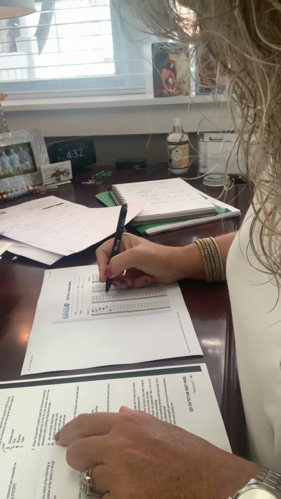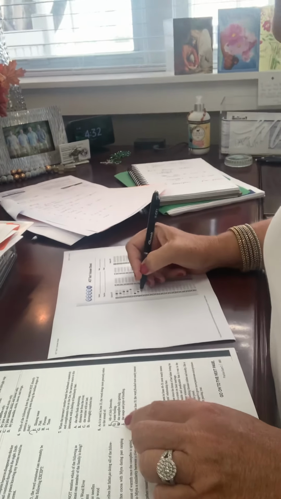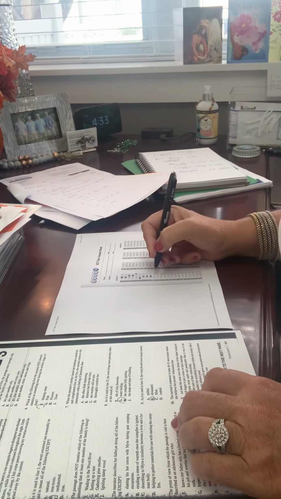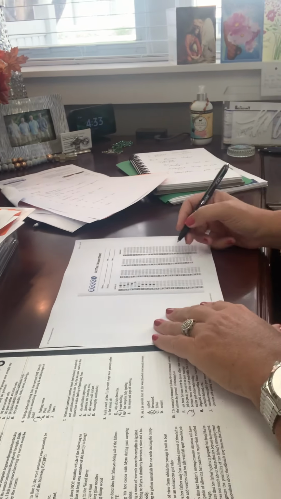So 7, I have no clue what that one's going to be, so I'm going to mark B. 8, I said was G. 9, I said was B. Okay. And 10 is G. A couple of quick things worth noting. I'm going to go down and do my whole test that way.